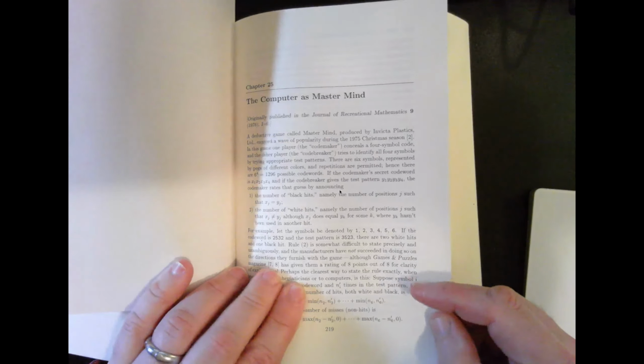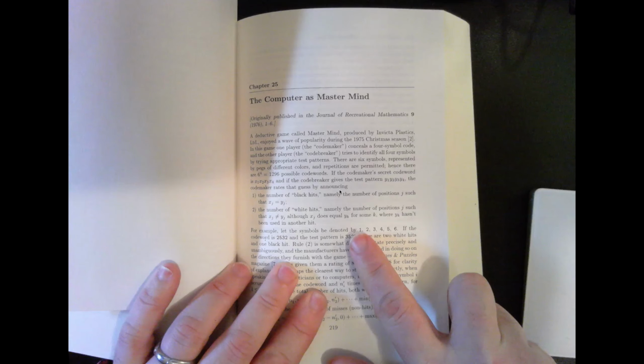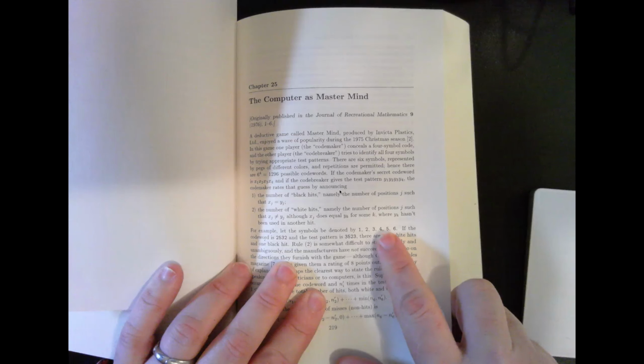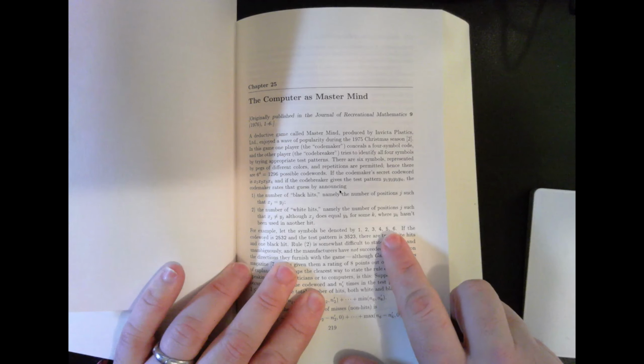Before we go into the paper a little bit, I want to point out that he talks about the symbols being 1, 2, 3, 4, 5, and 6 instead of being colors in the game. That's an example of semantic erasure that we talked about during the abstraction video.